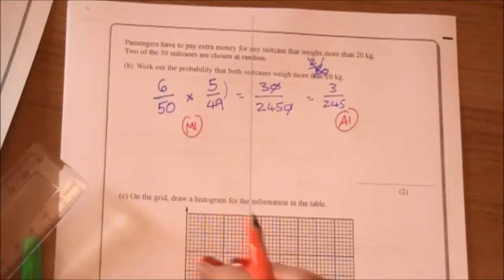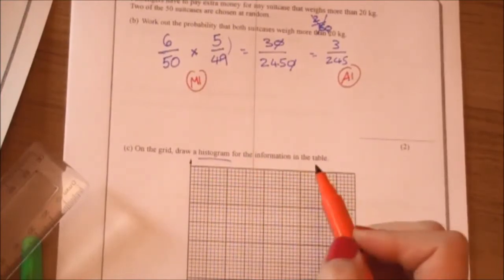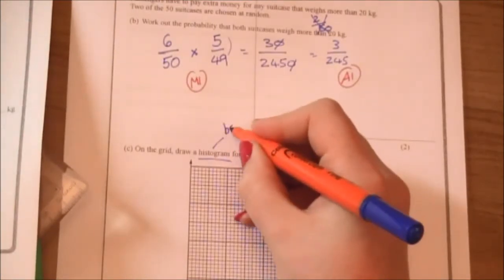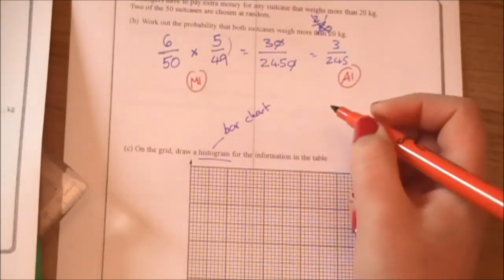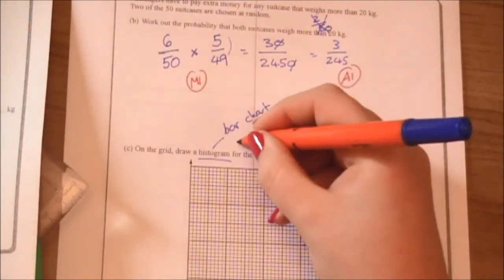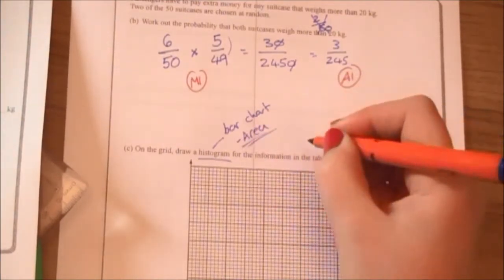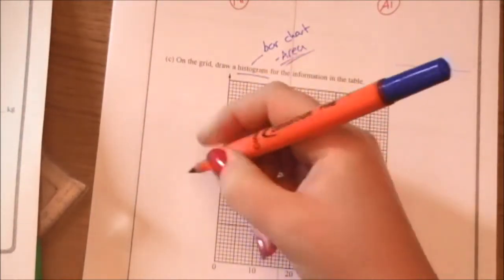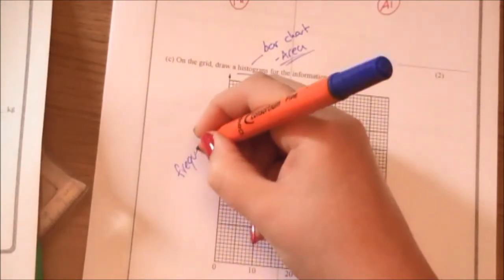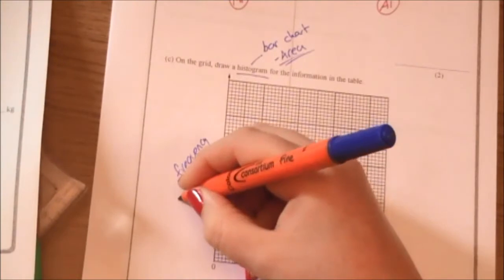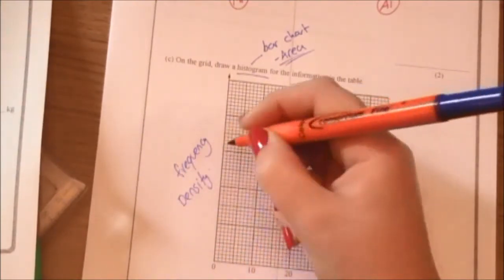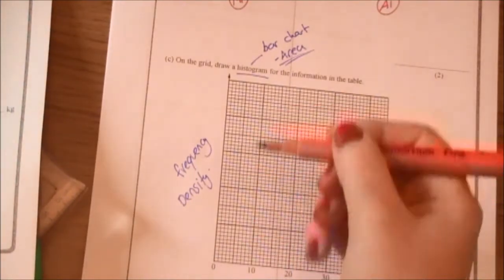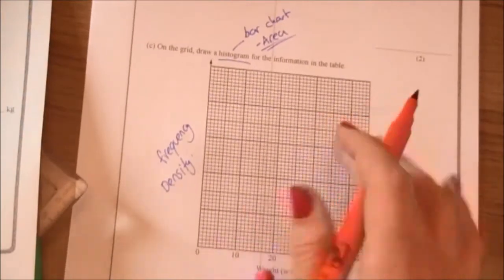Now question C wants you to draw a histogram for the information in the table. So that's this table again. Now a histogram is a bar chart, but instead of height determining the frequency, it's the area. So the area is important. And going up the side of any histogram, if you see a histogram question, always put the side label on, which is going to be not just frequency, but frequency density. Because you actually get a mark for correctly having the axis be in your frequency density. You have to calculate it first, but you will get a mark for it.